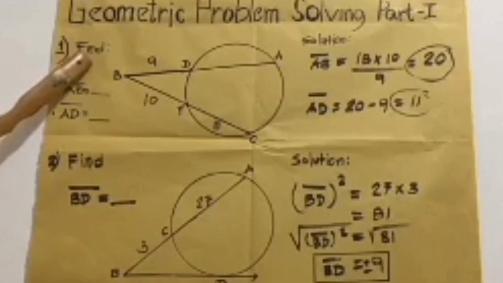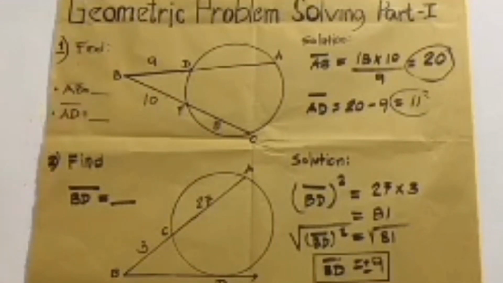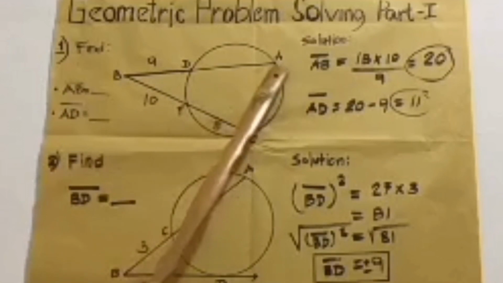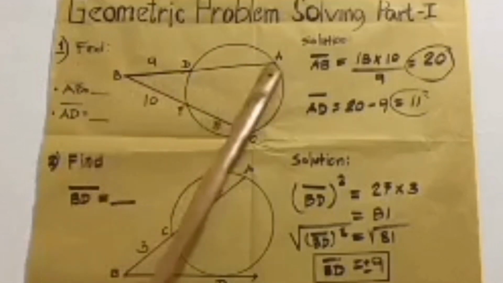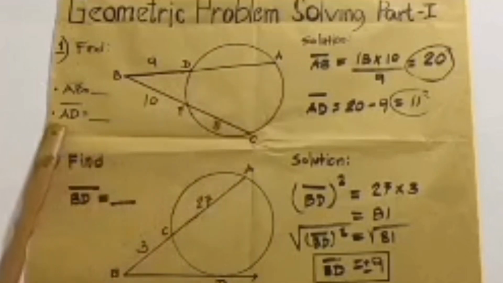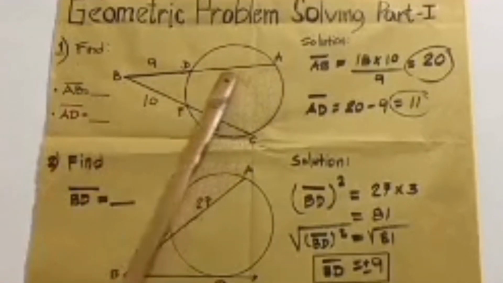Problem: find segment AB and segment AD. How to solve this problem? You have to look for the segment AB here from A to B. So we're going to identify this line. This is a secant. And the next segment AD is a chord.